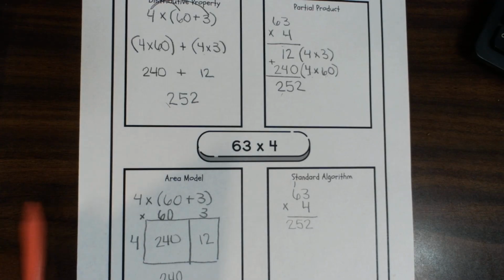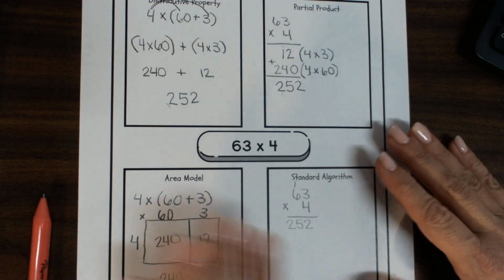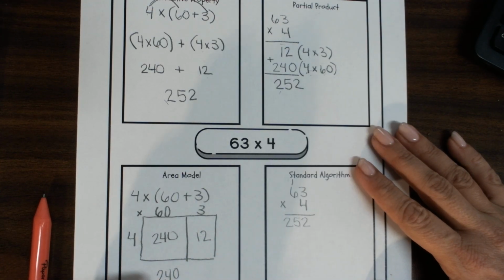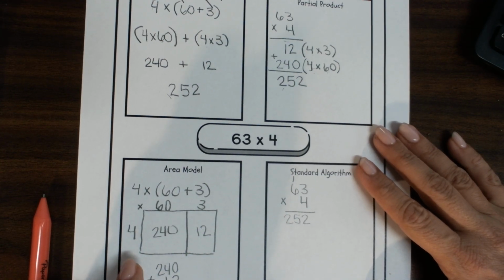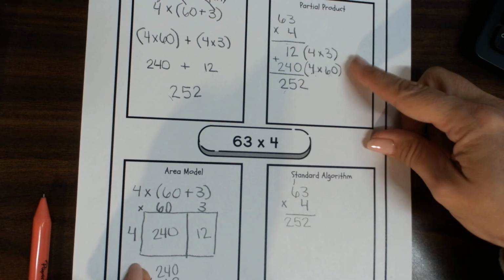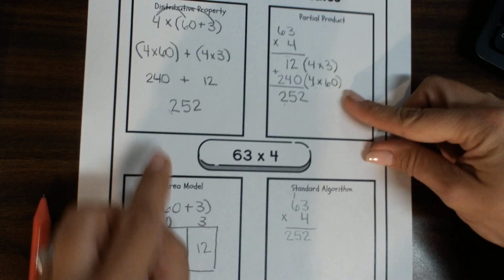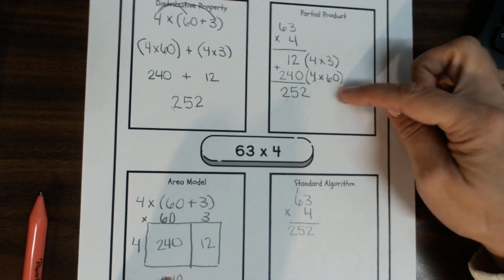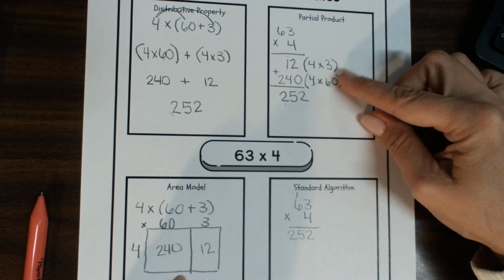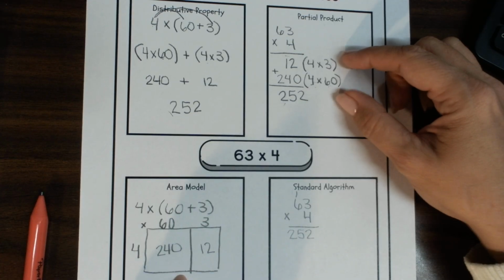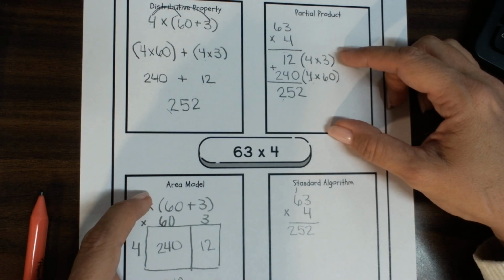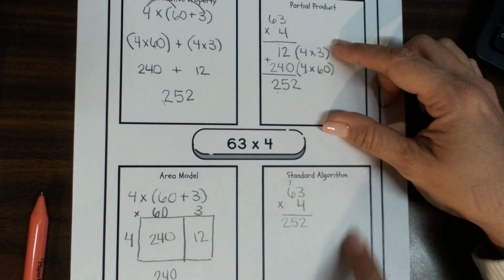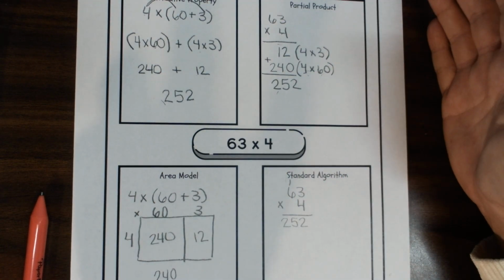And usually students will attach themselves to one of these. It's not always the standard algorithm initially. Some of them do prefer to do the area model. It makes more sense. Some of them latch on to the partial product. I see less of the distributive property simply because these are both versions of that. And so they like to either just list them real quickly or put them into an area model for visual purposes. Obviously, this is the less writing, and this is where 5th grade wants us to be.